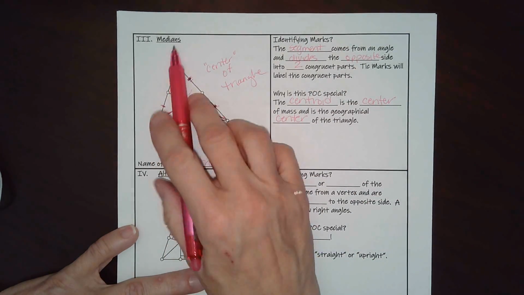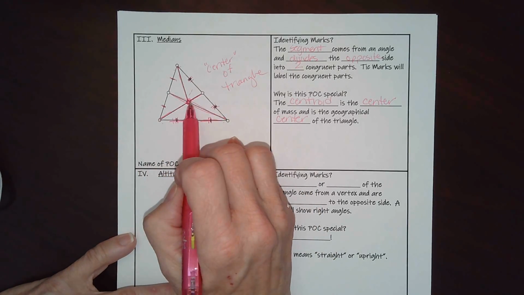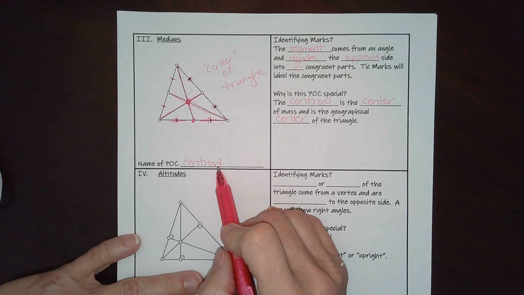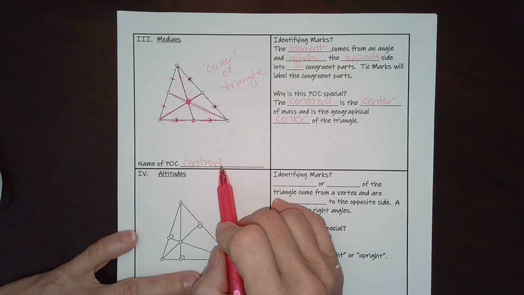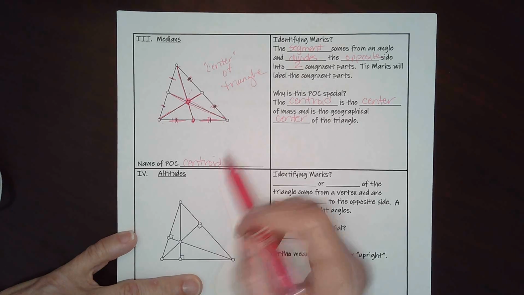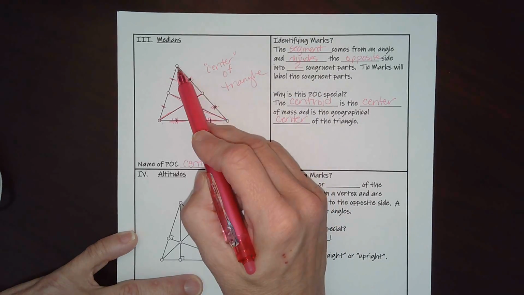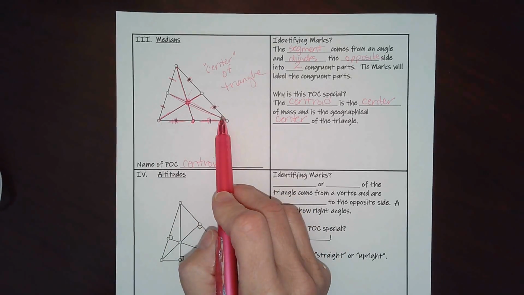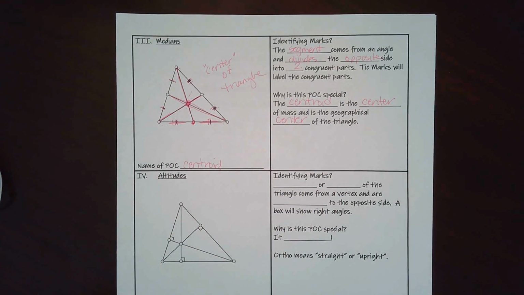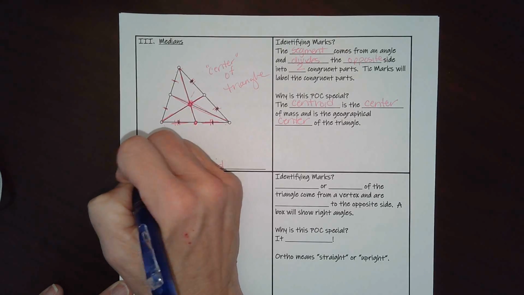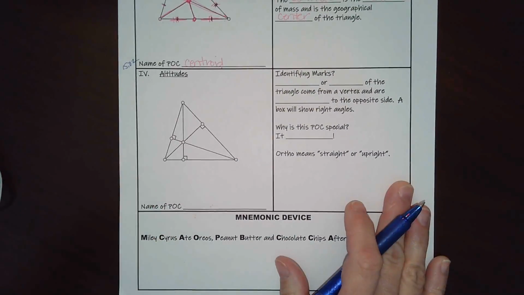All right, and this center point of concurrency is considered a centroid. The specialness of it is the fact that these segments come from an angle and divide the opposite side into congruent parts. Okay?